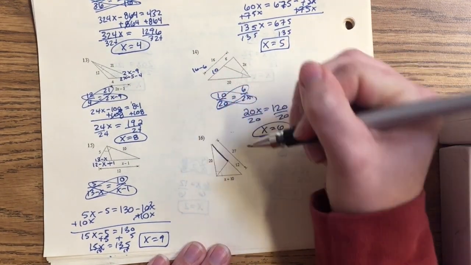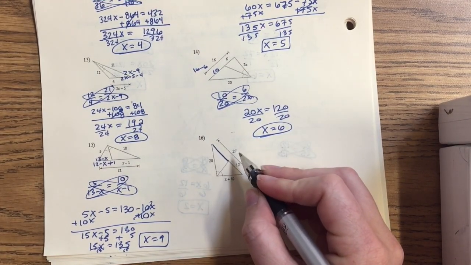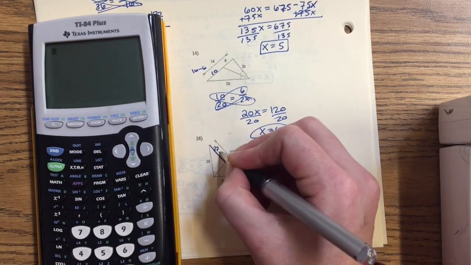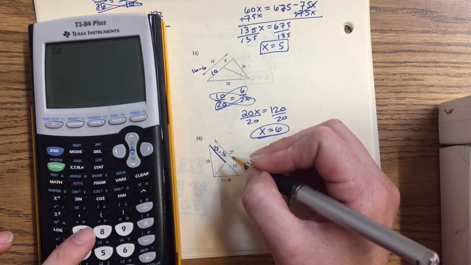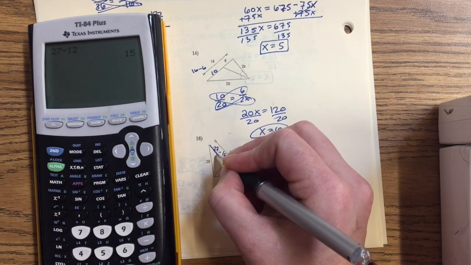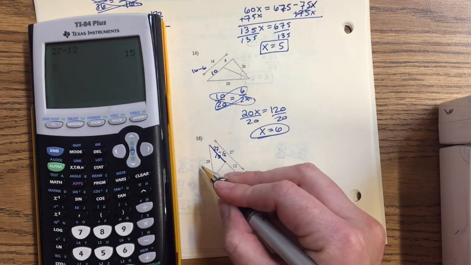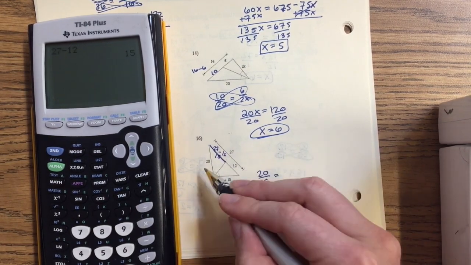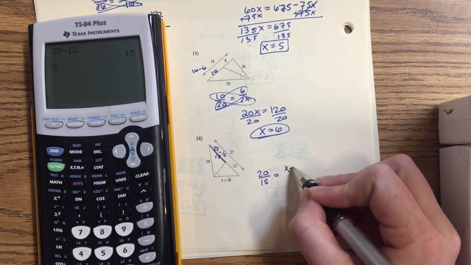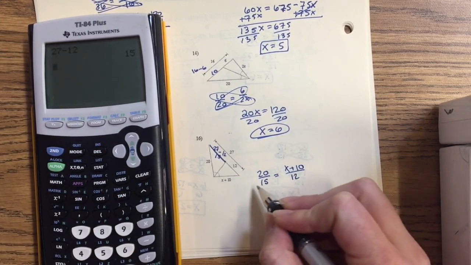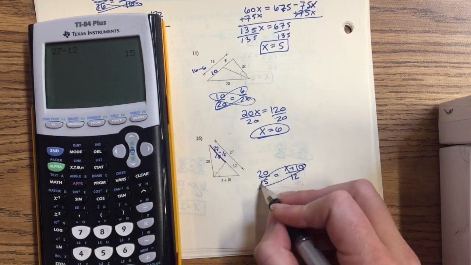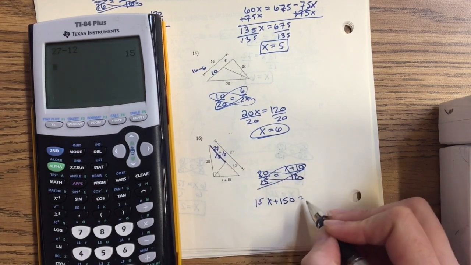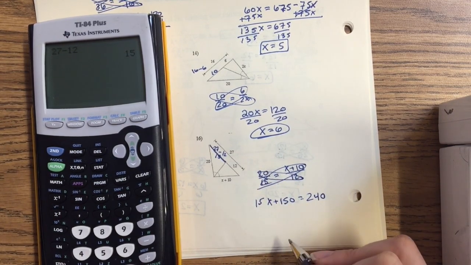The only piece missing on this one I need is there, so I do 27. So we do the large piece minus the small piece. 27 minus 12 to get 15. So then my pattern, I can do 20 over 15 is equal to x plus 10 over 12. Cross multiply. 15x plus 150 equals 240.